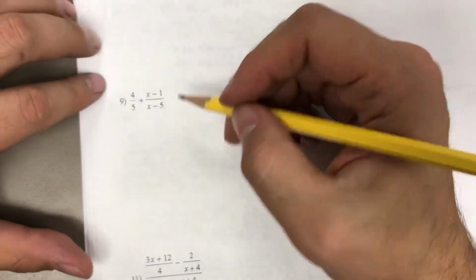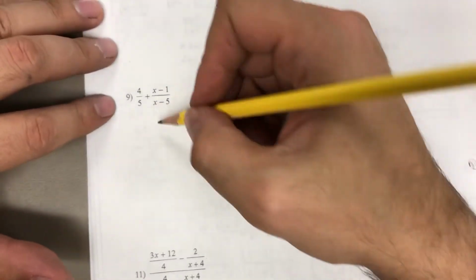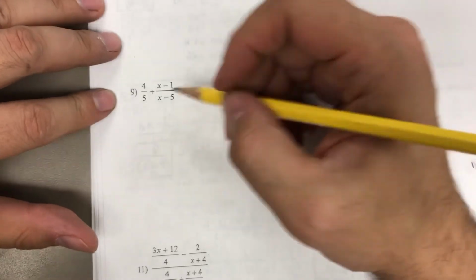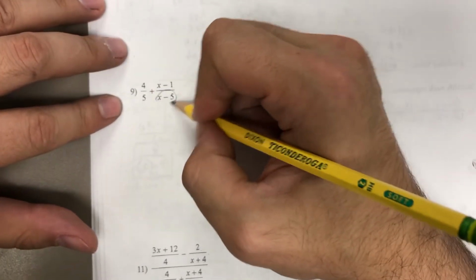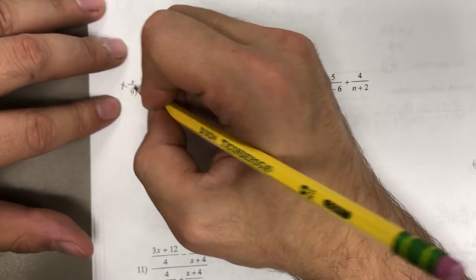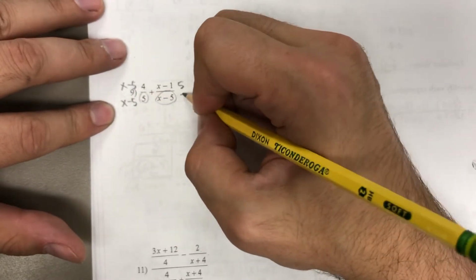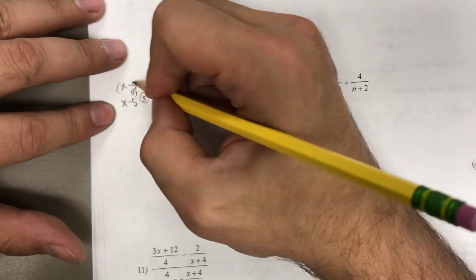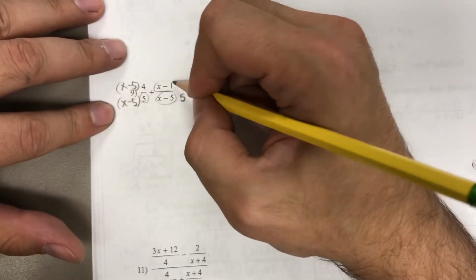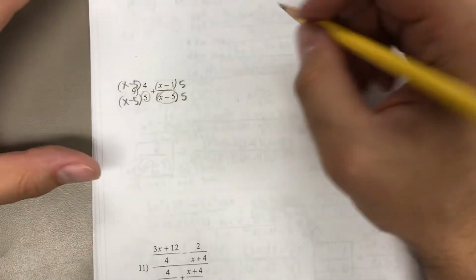Number 9. So number 9, we're again adding. So what we're going to do is find the common denominator here. We take this one's denominator and multiply it in the top and the bottom of the other fraction. And then we take this one's denominator and multiply it in the top and the bottom of this fraction. Just make sure that you put parentheses around your factors to make sure that you distribute evenly and all that kind of stuff.